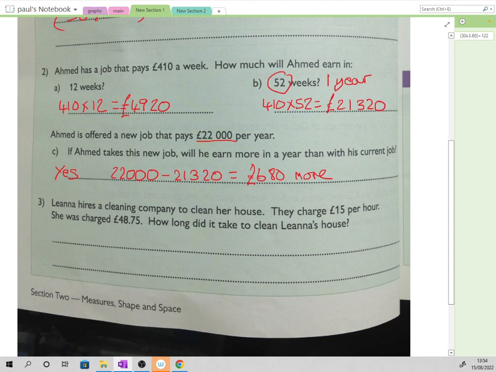Now Lena hires a cleaning company to clean her house. Oh, Lena, do it yourself. No, it's cheaper. They charge £15 an hour, and she was charged £48.75. How long did it take to clean Lena's house?